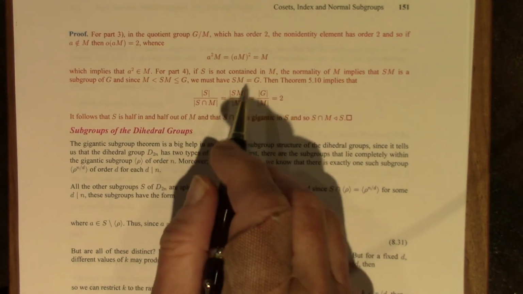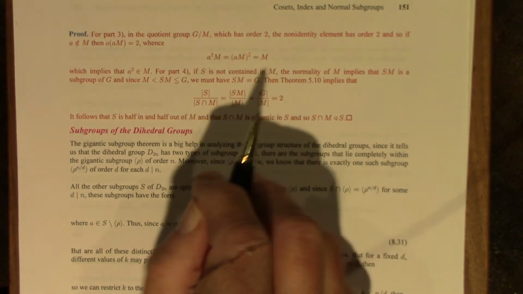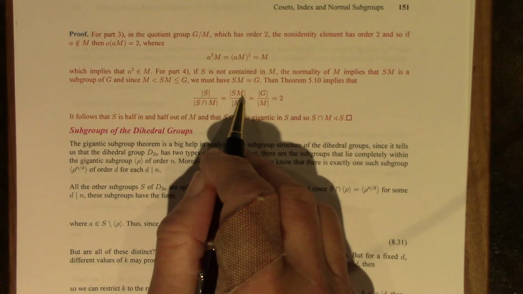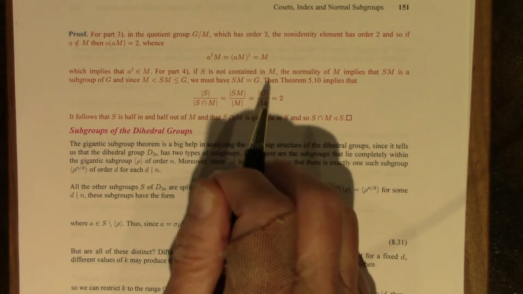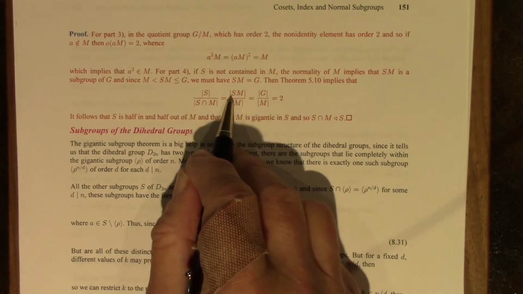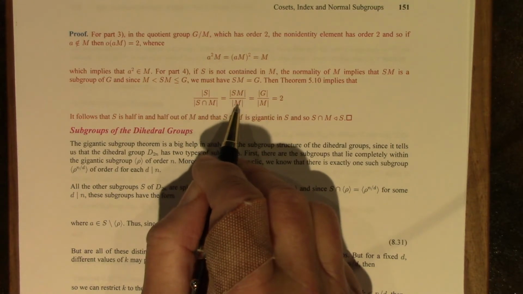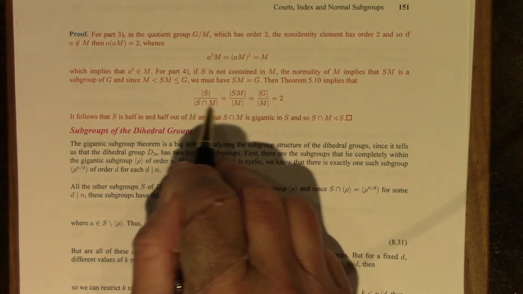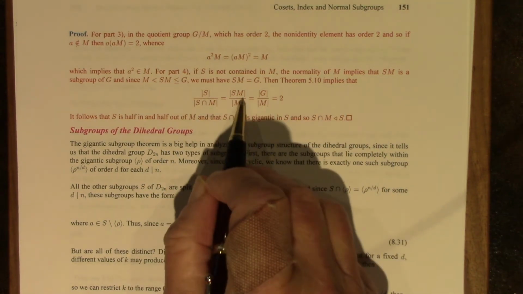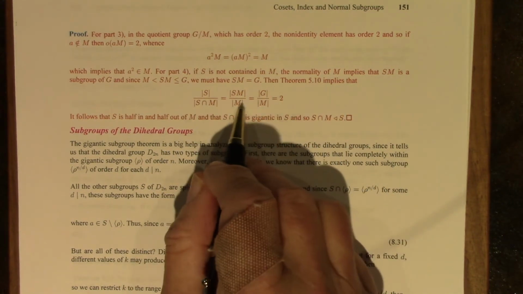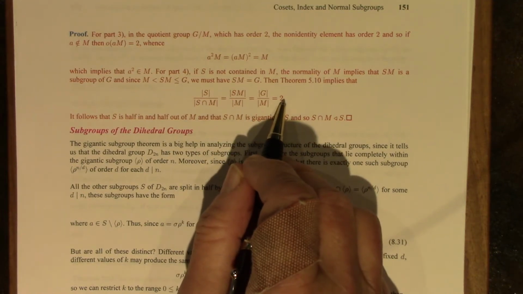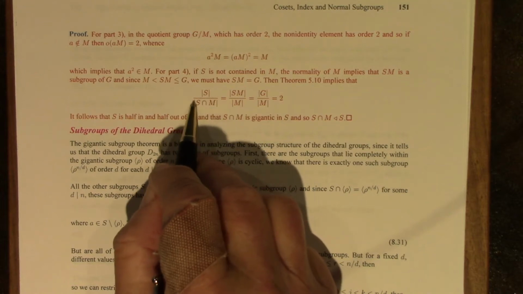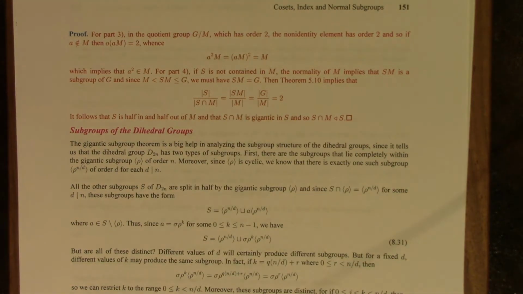We also have a formula way back in chapter 5 that tells us how to compute the size of a set product. The size of SM divided by the size of M is equal to the size of S divided by the size of the intersection. But SM is G, so this ratio is 2. And so the size of the intersection is half the size of S.